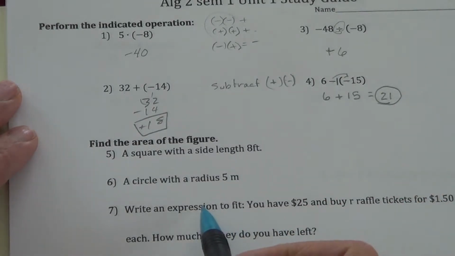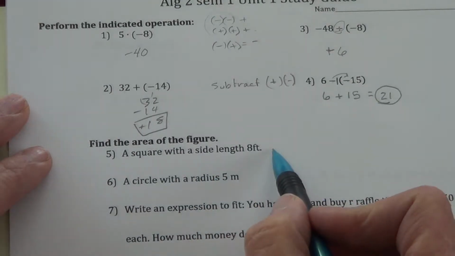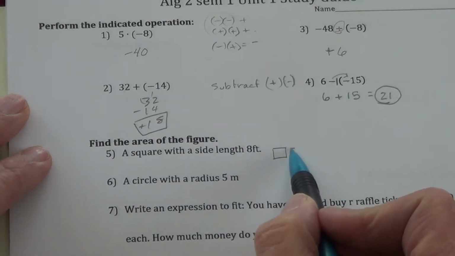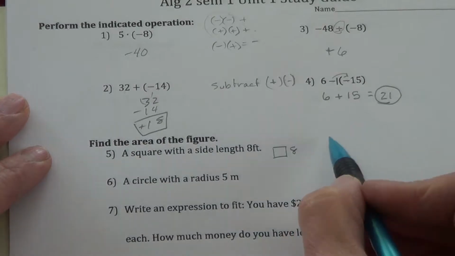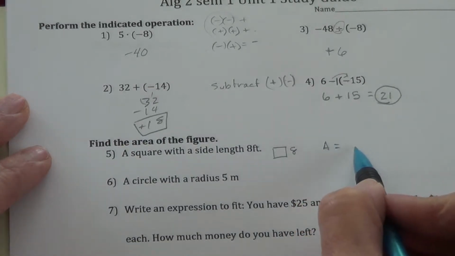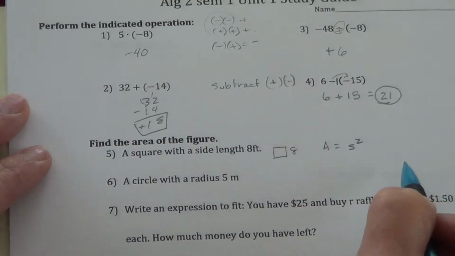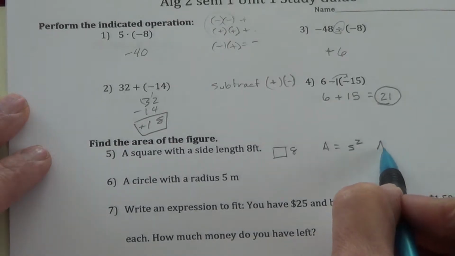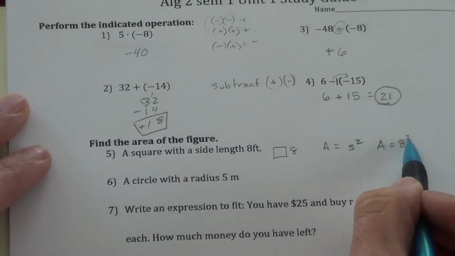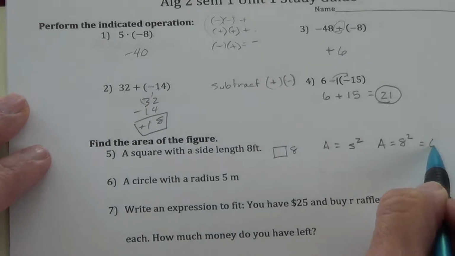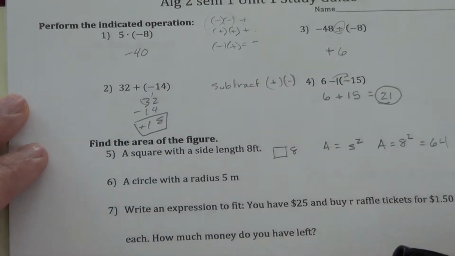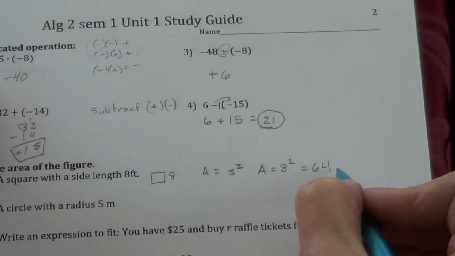Okay, a square with a side length of 8. And we're looking for the area. Well, area of a square is side squared. So area equals 8 squared, which equals 64 feet squared.